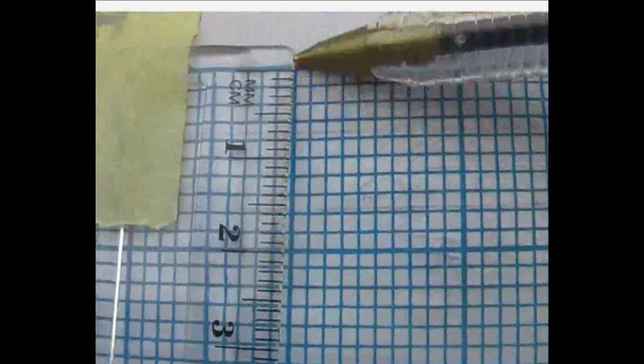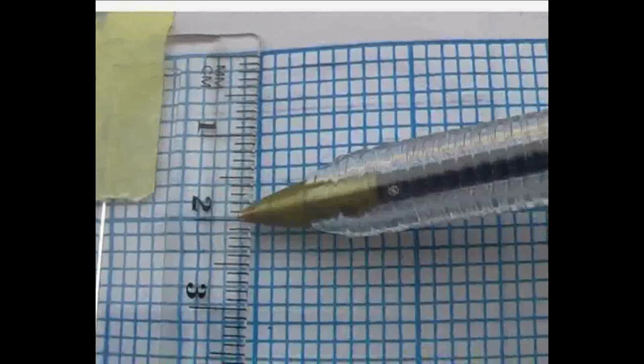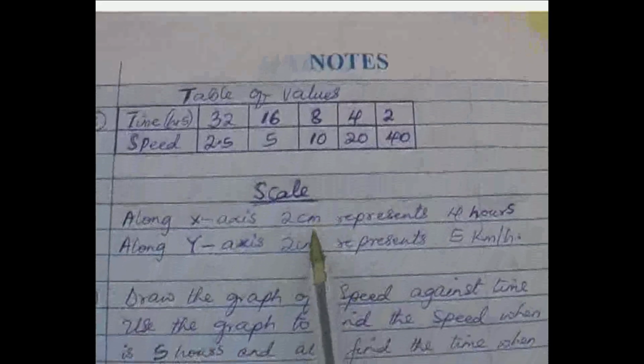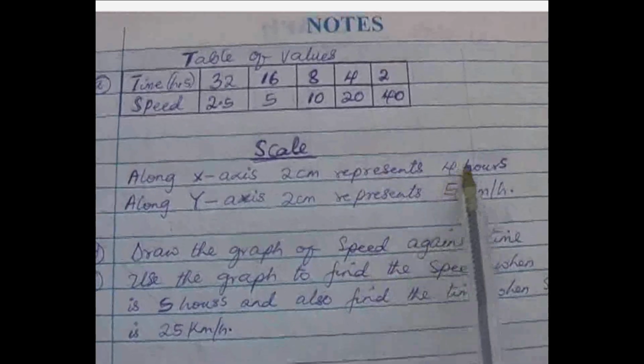You can see it. From here to here is 2 centimeters. That is what I want to show you with the ruler. And that was why we chose the scale that 2 centimeters along the x-axis represent 4 hours.